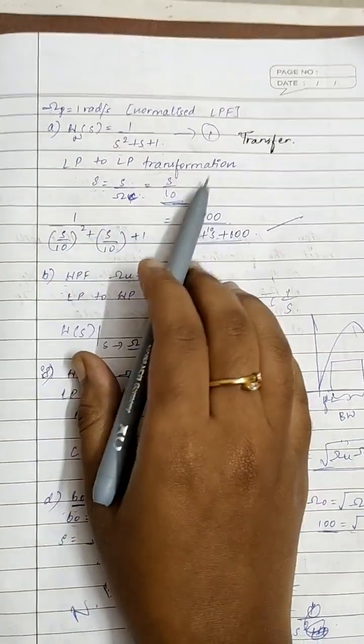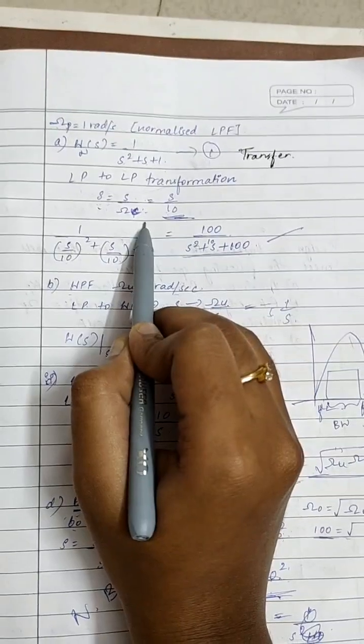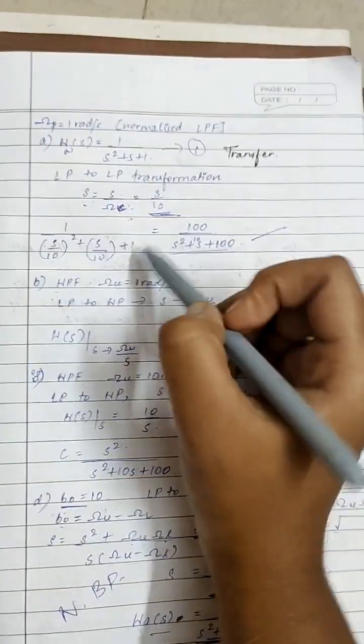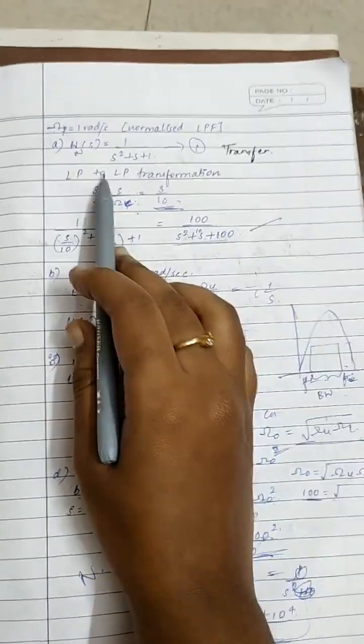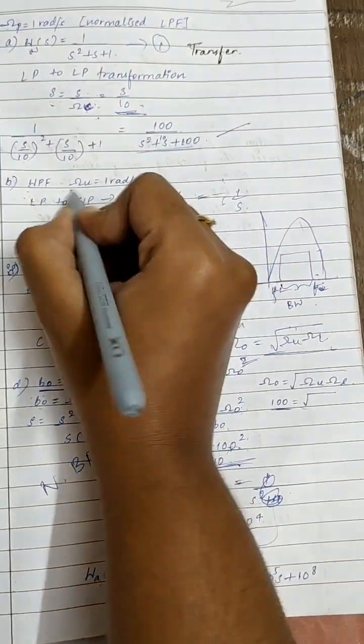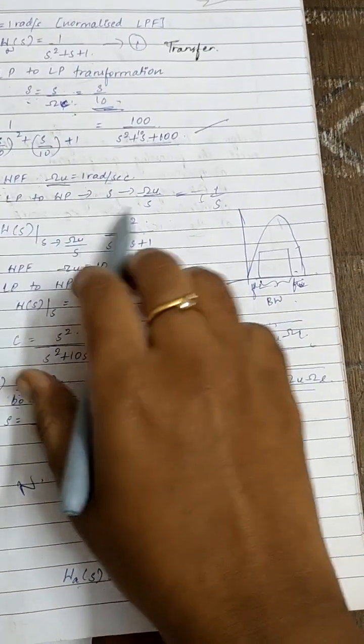So low pass to low pass transformation, I already said you, in place of s, if you put s by omega c, you will get your analog low pass filter from normalized low pass filter. So I've just did s by 10 in place of s and I've found it. Next we have HP with omega u and omega c's. Omega u is nothing but upper cutoff frequency, that is nothing but omega c. Now low pass to high pass I'm doing.